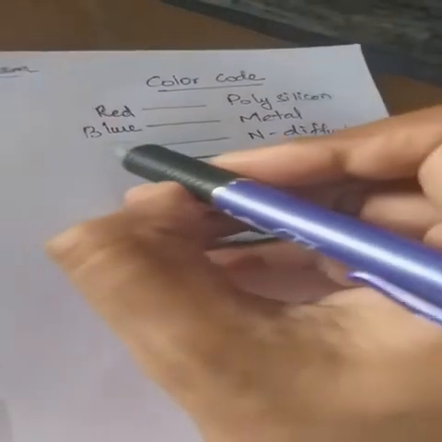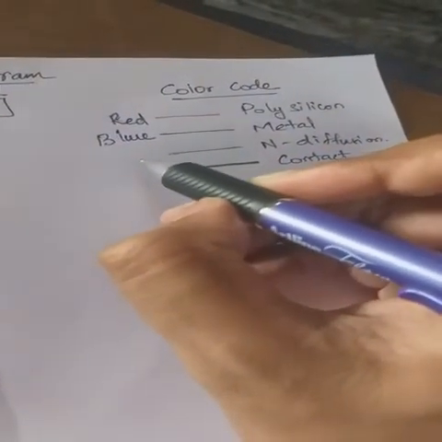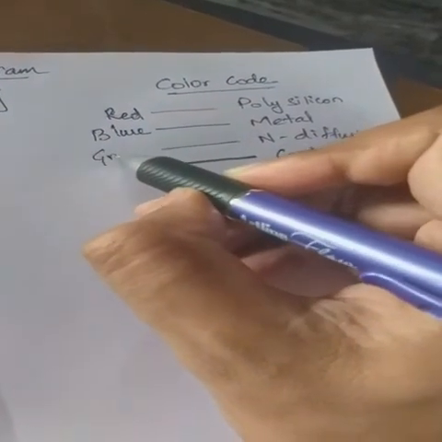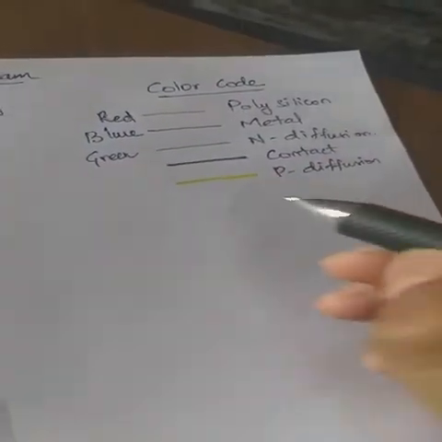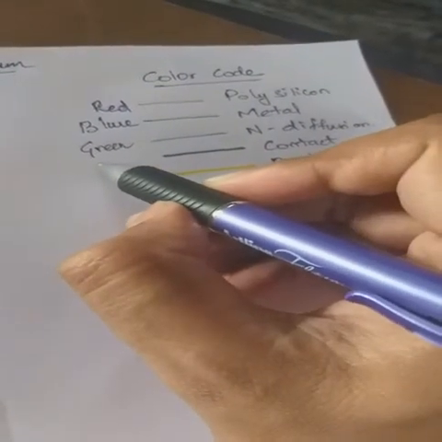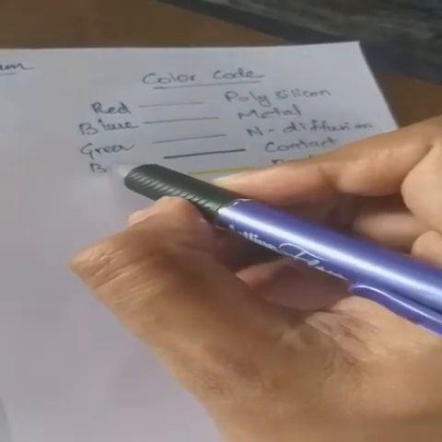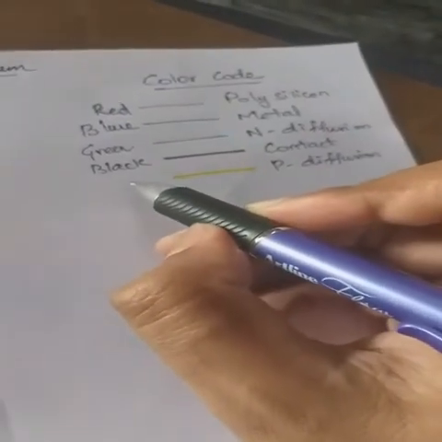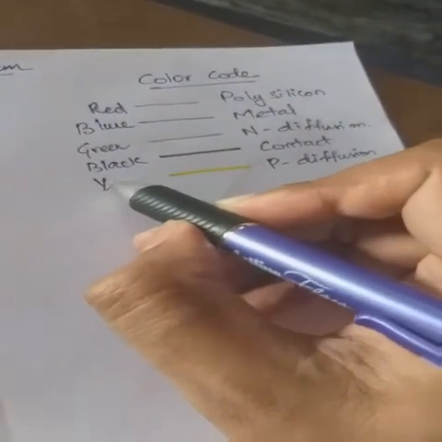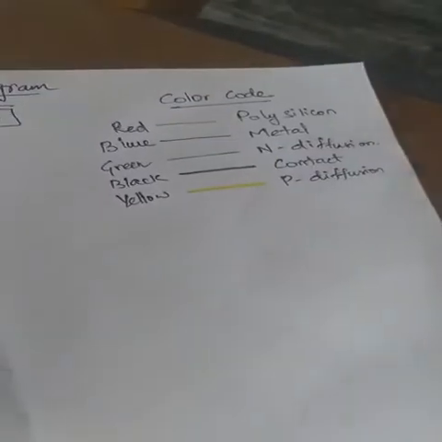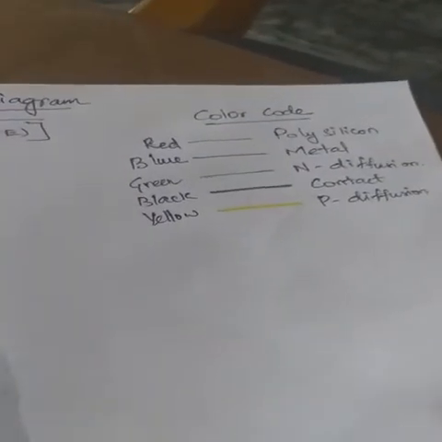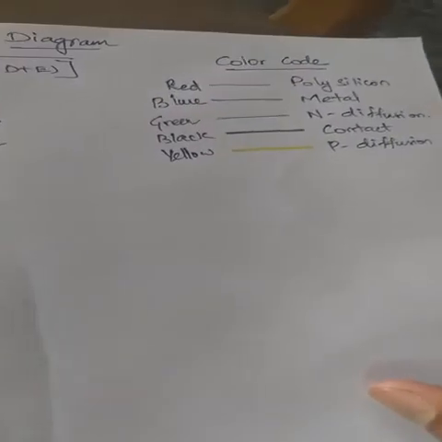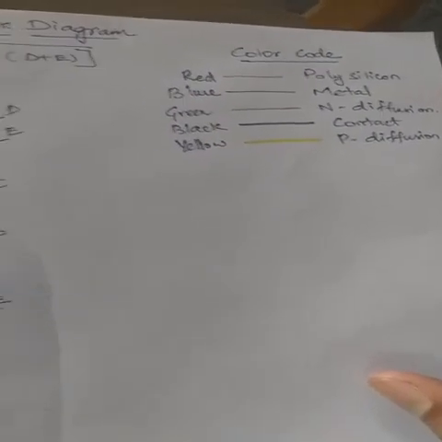The third one is N diffusion, which is in green color. The next one is the contact layer, which is in black color, and the last one is P diffusion, which will be in yellow color. So everything is in order, and we can move ahead with the diagram of the given expression.